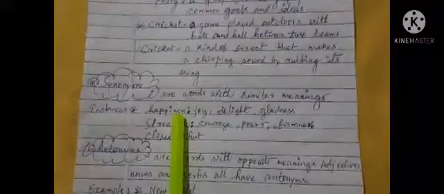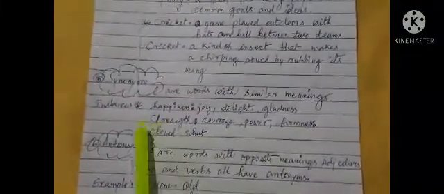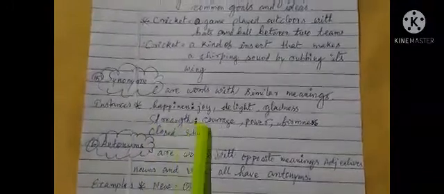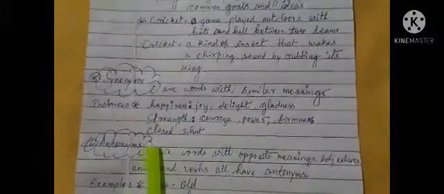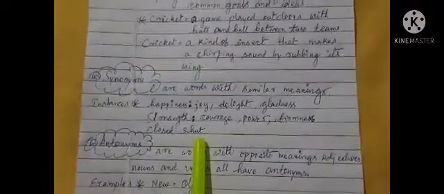This is known as synonym. Let us see one more example. Strength means courage, power, firmness. It has similar meaning, therefore it is known as synonym. Closed, shut. It has the same meaning.